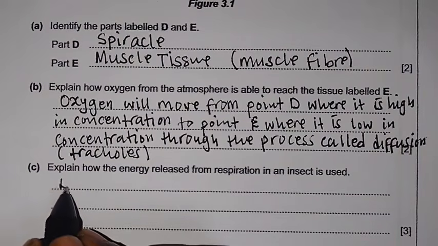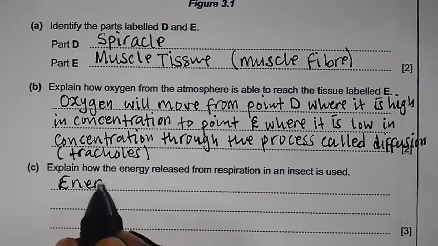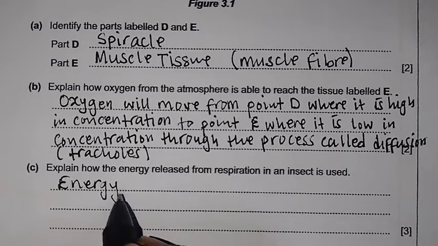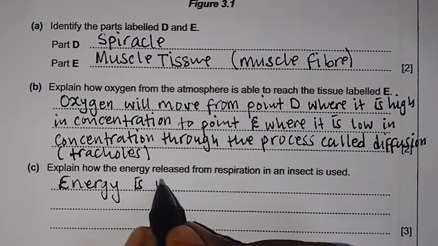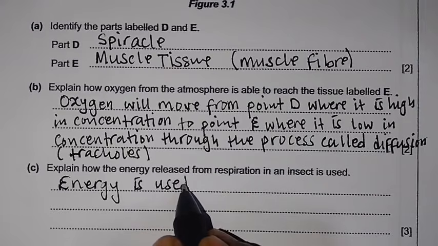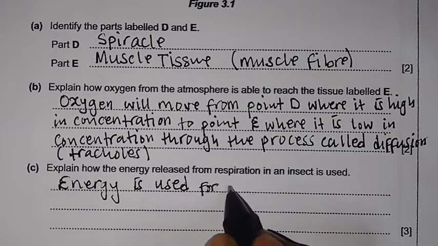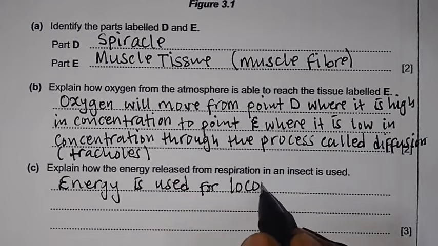So we are just going to say energy is used for locomotion.